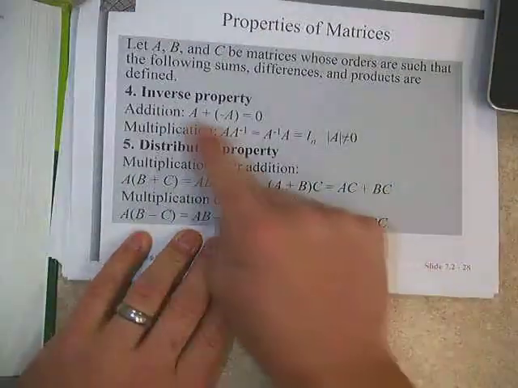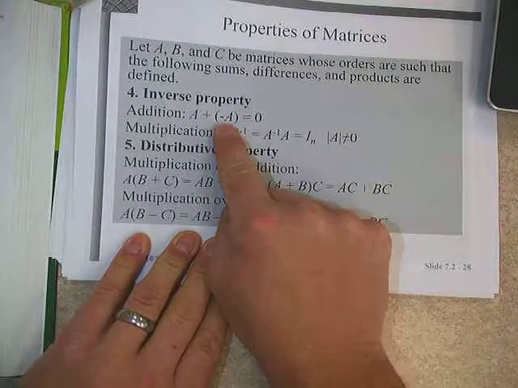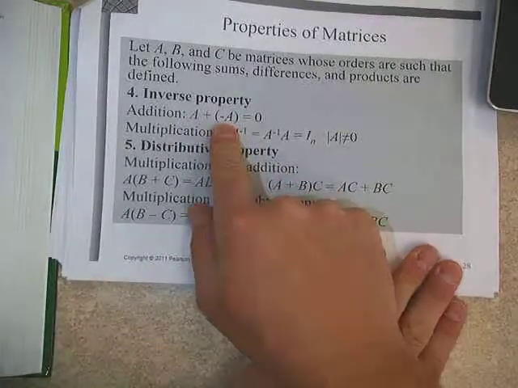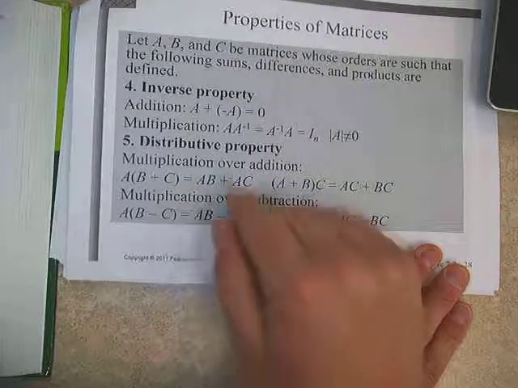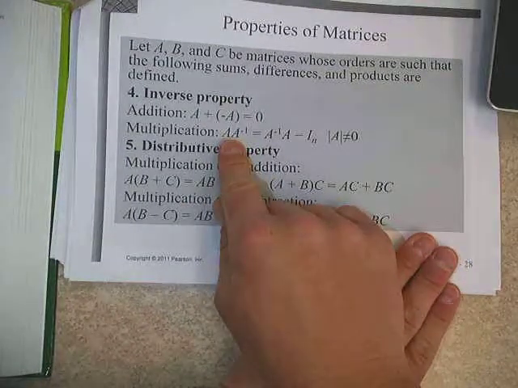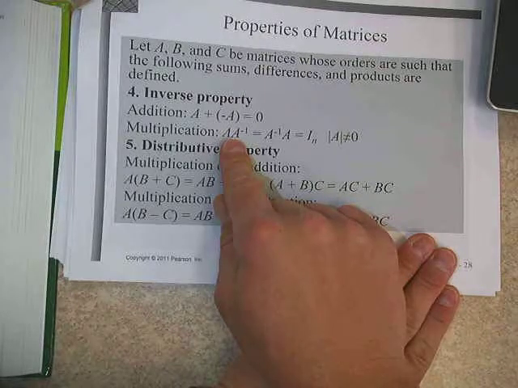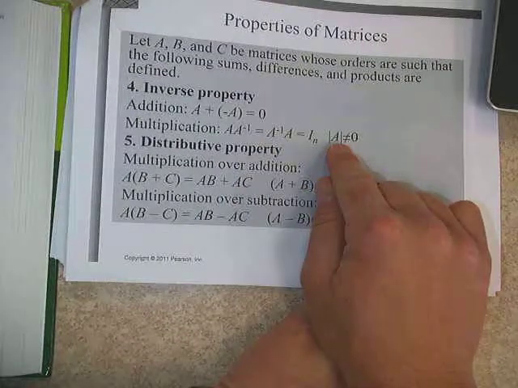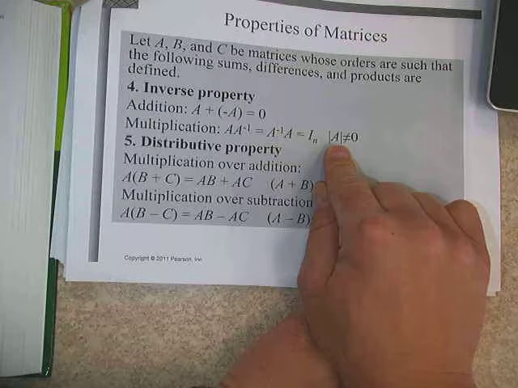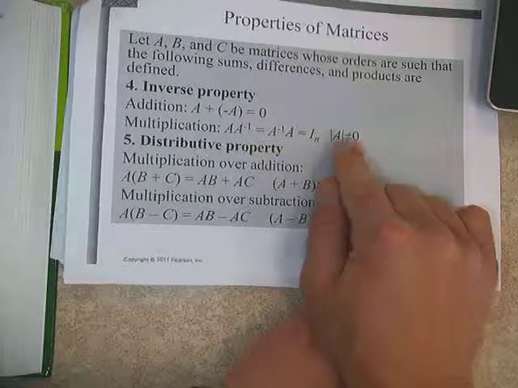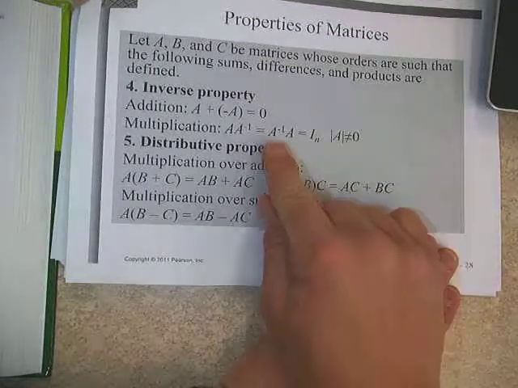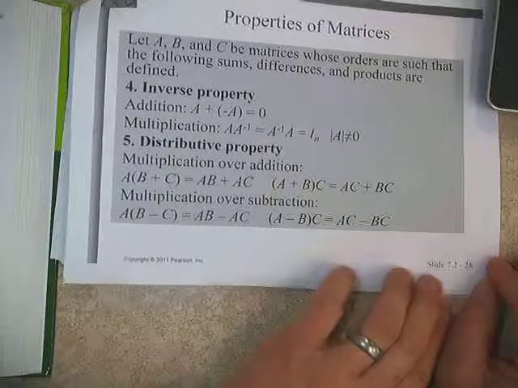The identity property for addition, we do have a 0 matrix that we can add to any matrix and get the same thing back. We do have an identity matrix for multiplication that we can multiply either way and get the same thing back. And remember, in multiplication, that would only be for a square matrix. We do have an inverse property for addition. If we do the negation of a matrix and we add it to the original, we'd get the 0 matrix back.